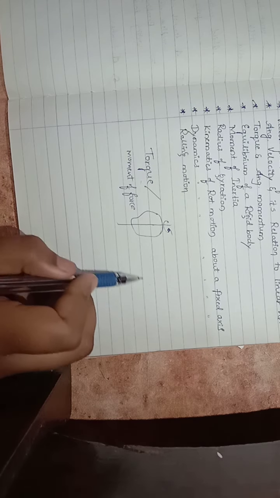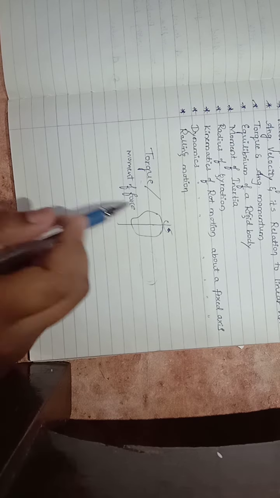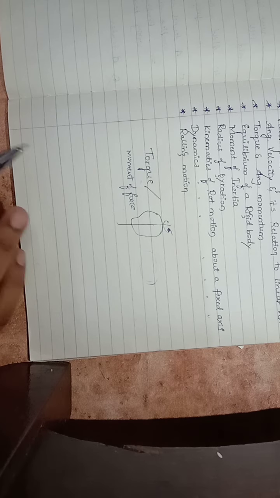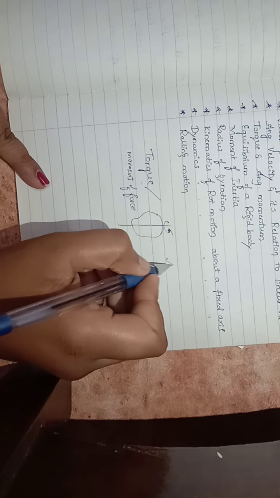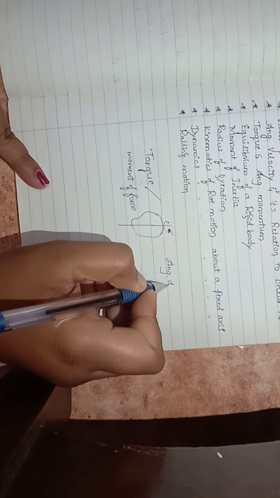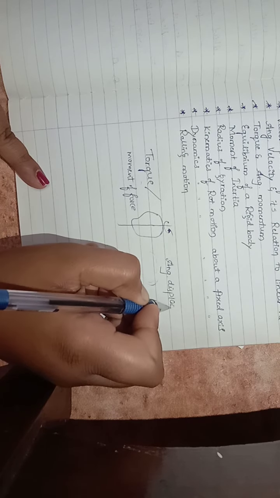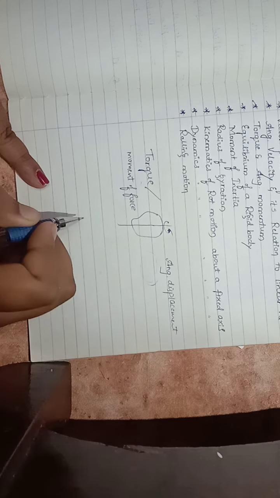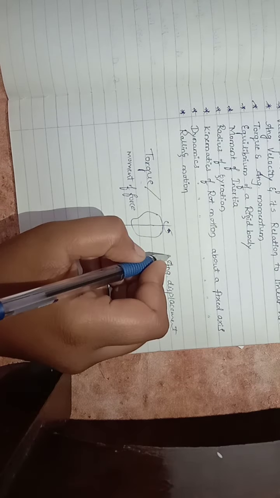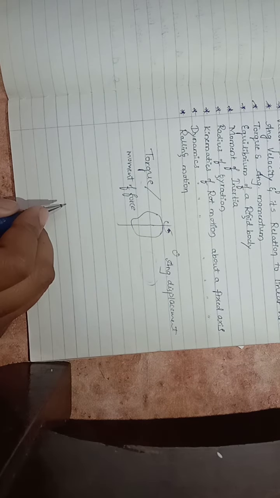Whenever the objects are in rotational motion, there will come some different concepts, like when that object is changing its position, we call it angular displacement. That is theta, I had told in the last class only.